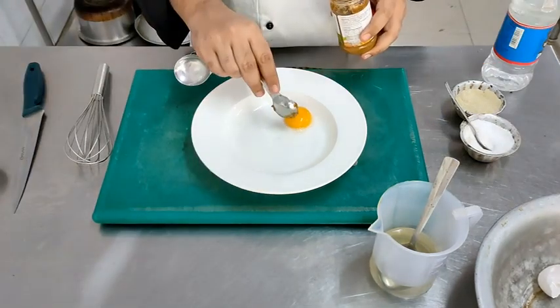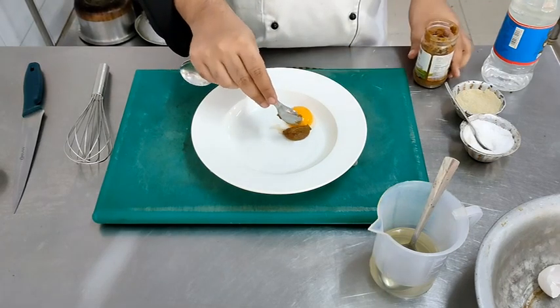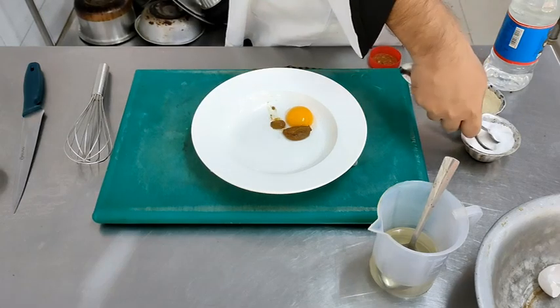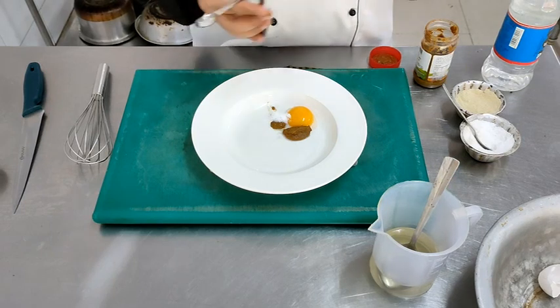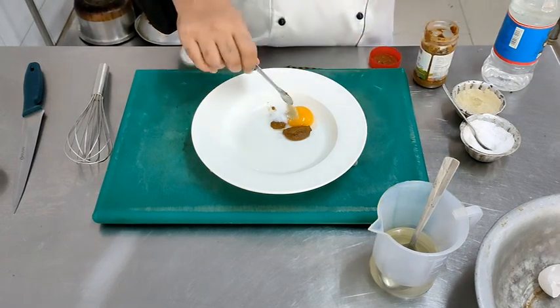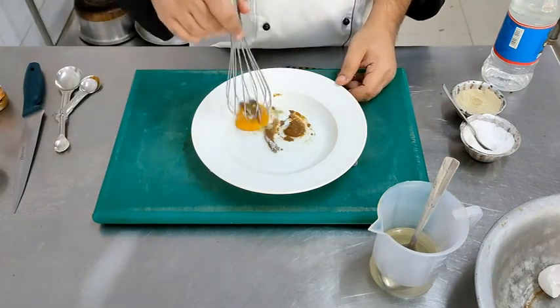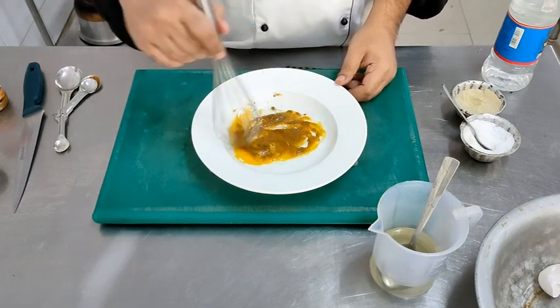Now in this egg yolk, we'll be adding mustard paste. Around half teaspoon of mustard paste will go in this, a quarter of salt, 1/8 teaspoon of pepper powder go in this, and then we have to stir it nicely so that all the ingredients are mixed together.